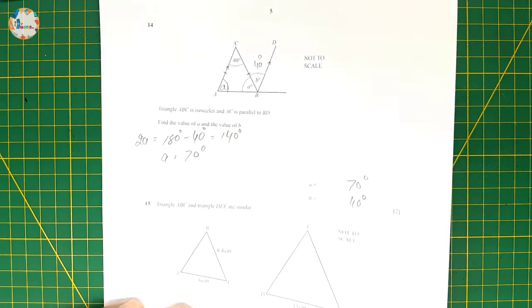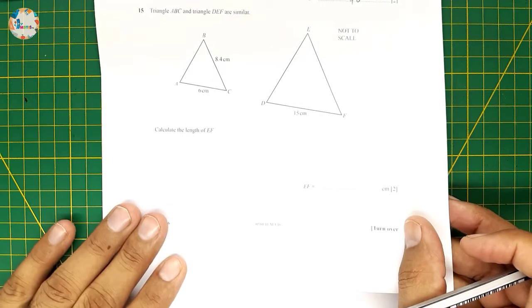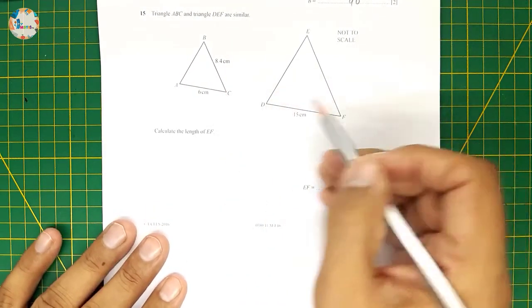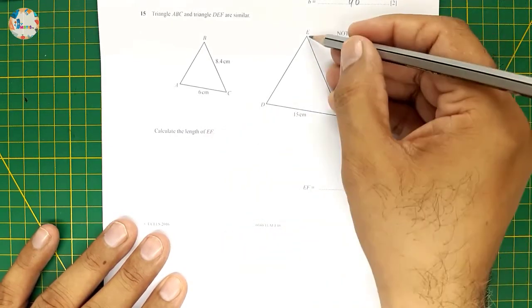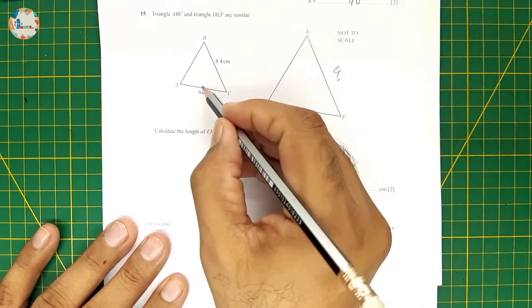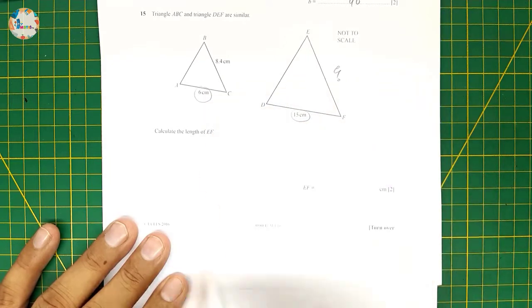Question number 15. Triangle ABC and triangle DEF are similar. So these two triangles are similar to each other. Calculate the length of EF. Okay, so EF is this side we have to calculate. So we will check the ratio of this one to this one. So 6 is changing to 15.